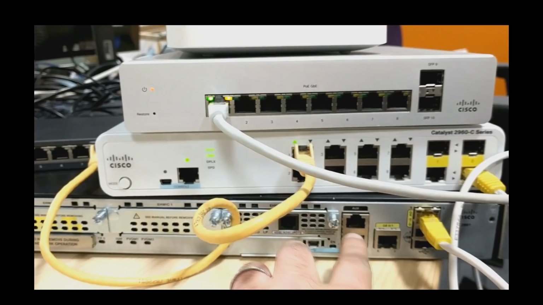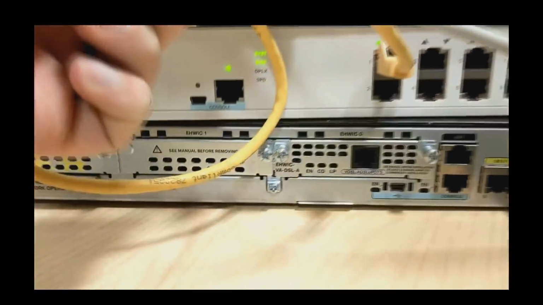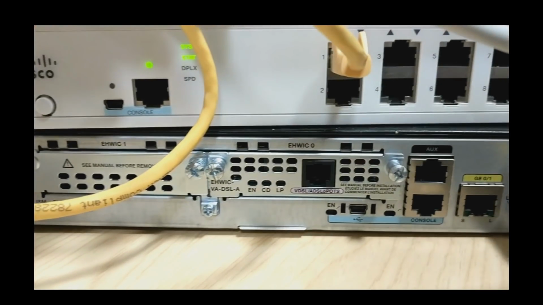Now, what exactly an OOB is is outside the scope of the CCENT, so I won't spend too much time there. But if you're interested, go and have a look at out-of-band management. We also have, just under here, a bunch of actual NIM modules, or EHWICs as they're called here. And the NIM modules are basically network interface modules, and they allow us to expand the Cisco.